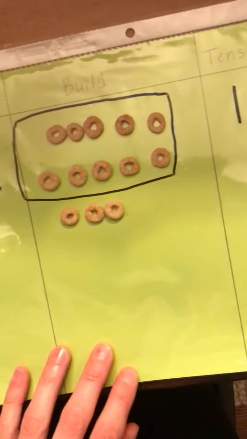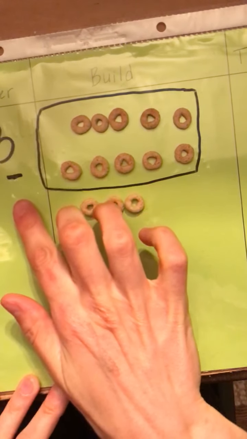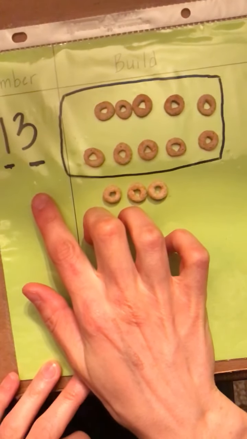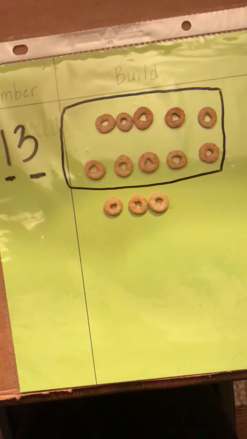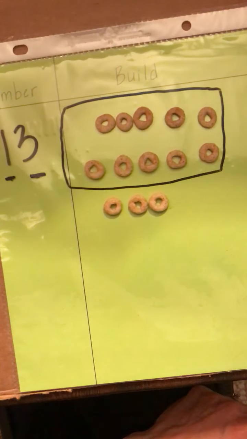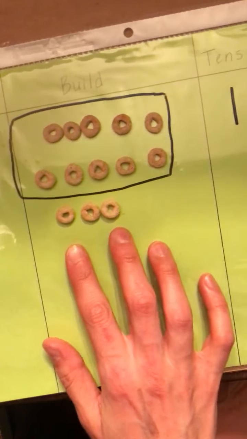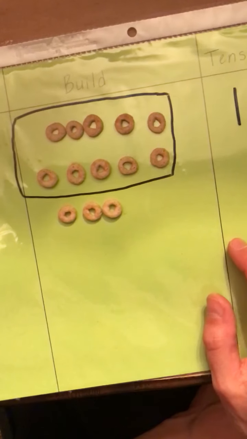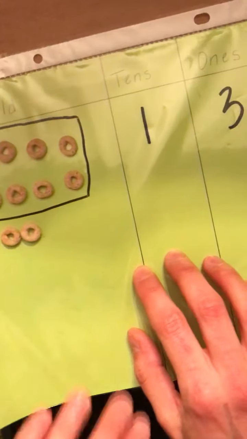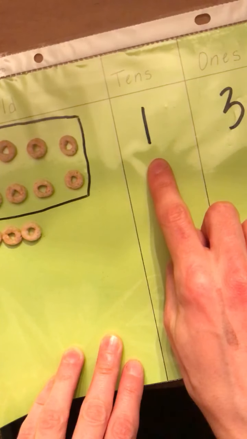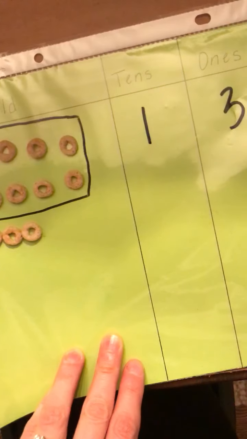So what you can do is write any number in here, or have a parent write a number for you between 10 and 20. So 10, 11, 12, 13, 14, 15, 16, 17, 18, 19, or 20, and then you can build the number, put a box around your group of 10, and then tell us how many groups of 10 you have, so how many tens you have, and how many ones you have.